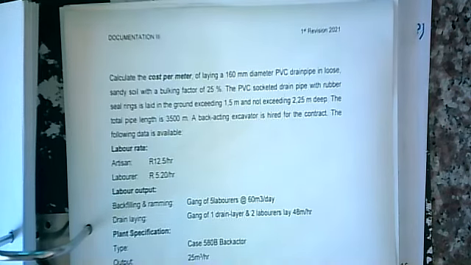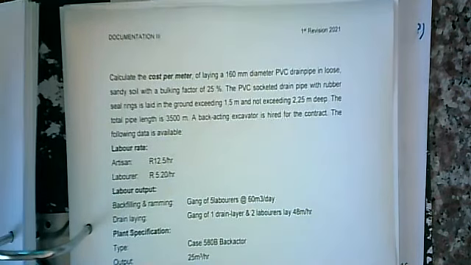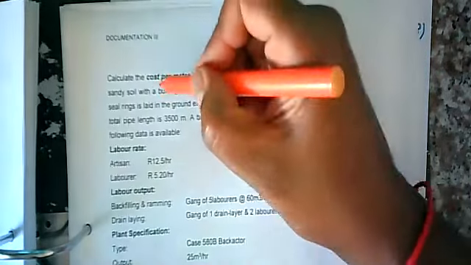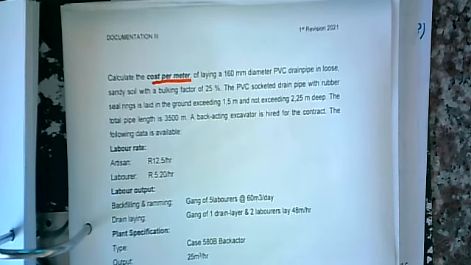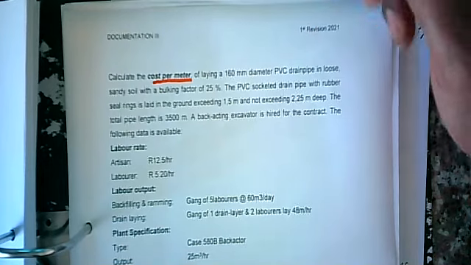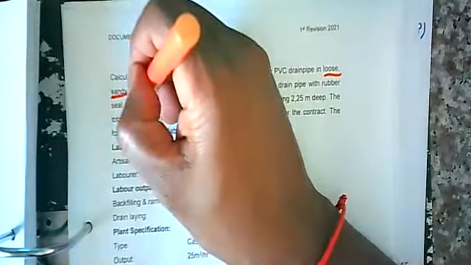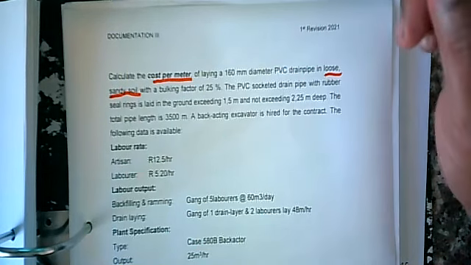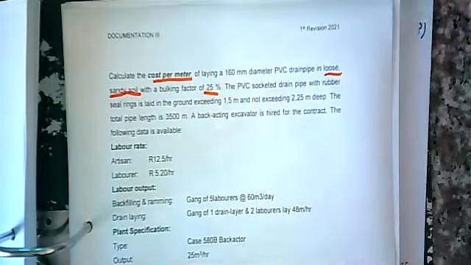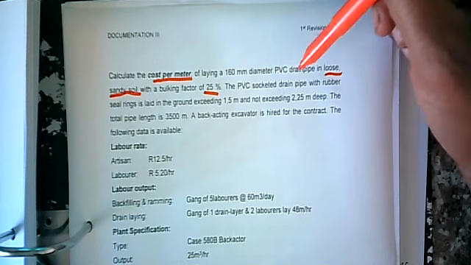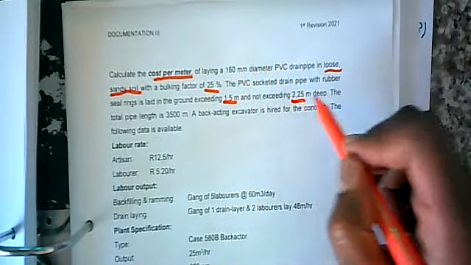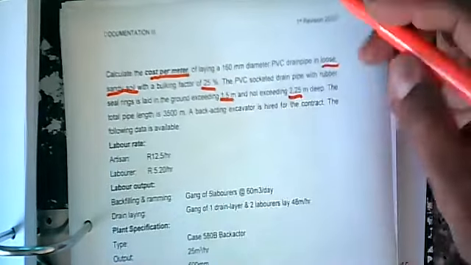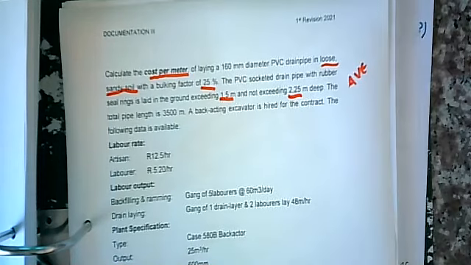Right, page 22, example 4. Calculate the cost per meter. Okay, we're not looking at rate, we're looking at cost per meter of laying 160 millimeter diameter PVC drain pipe in loose sandy soil. So it's loose, with a bulking factor of 25%. The PVC socketed drain pipe with rubber seal rings is laid in the ground exceeding 1.5 meter but not exceeding 2.25. So if they gave us something like this, then we're looking at an average in our calculations.